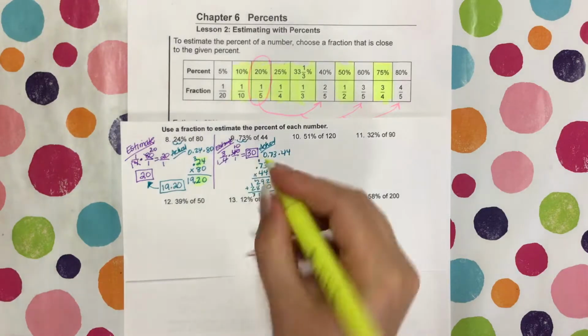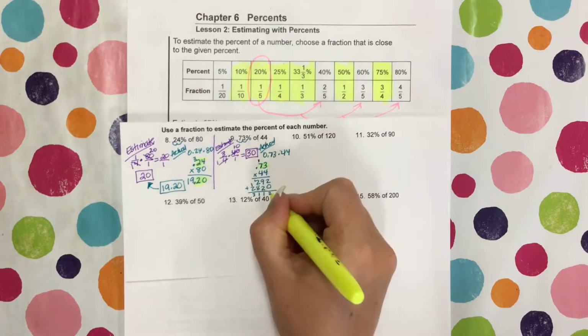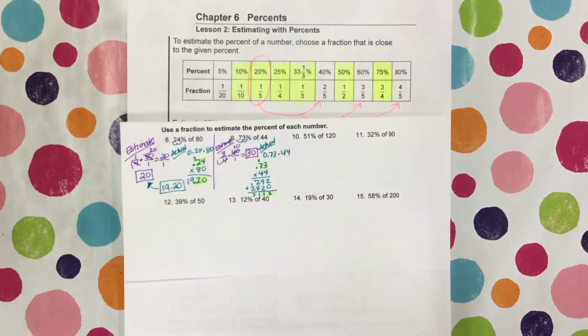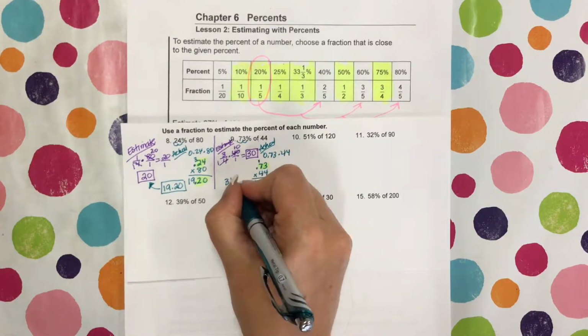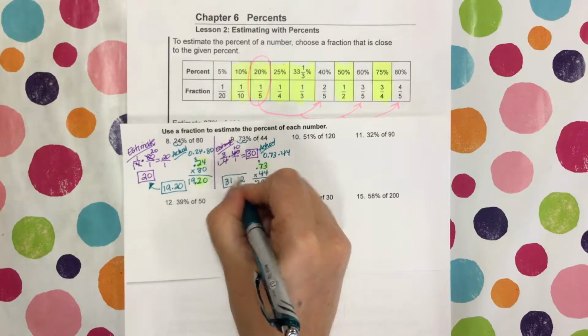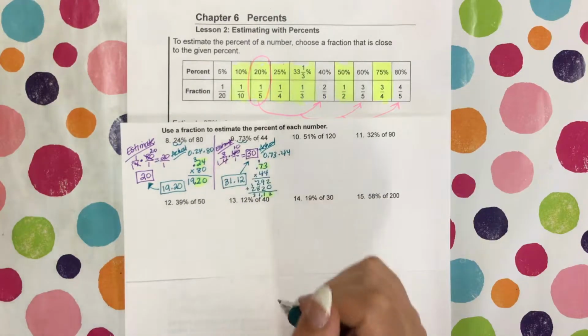So then I just need to count the decimal places. There's 1, 2. Means my answer needs to have 1, 2. So the actual value is 31.12, which is very close to our estimate.